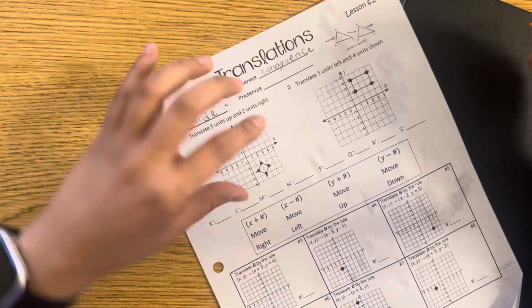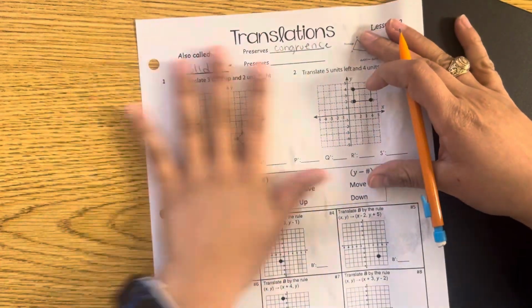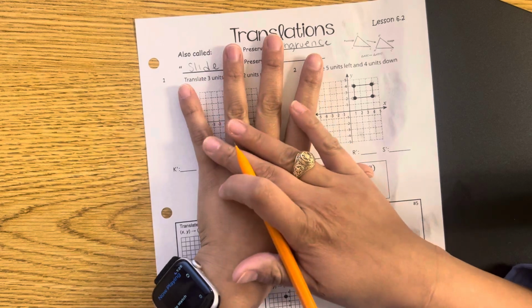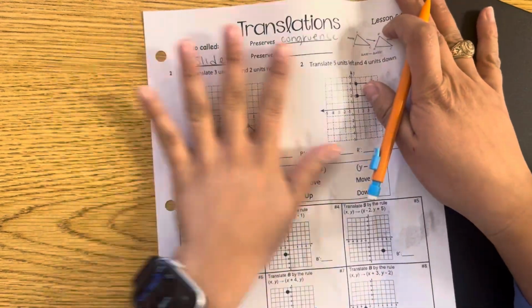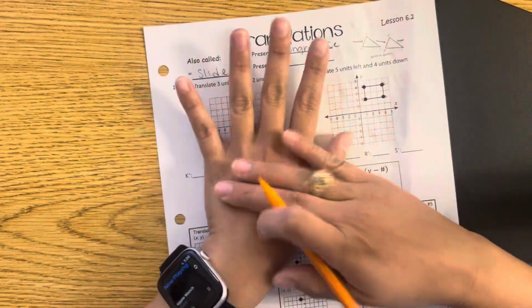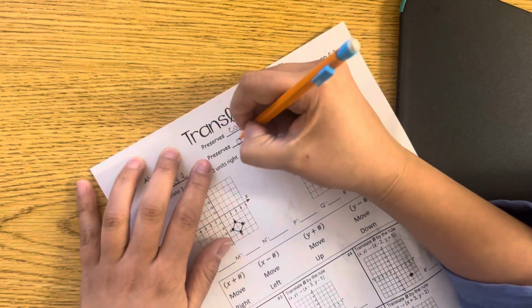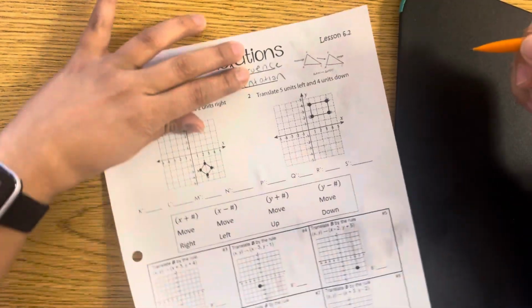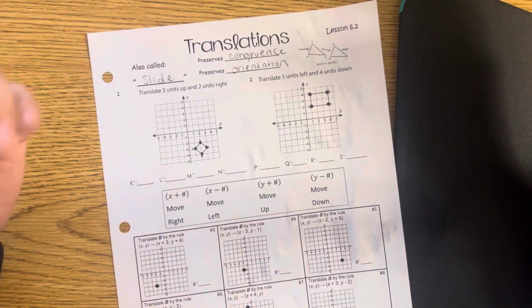And then, does the direction of whatever I'm sliding change? Well, it doesn't because I don't flip it, I don't turn it, I just physically move it up, down, left, right. So that's called preserves orientation. So just be familiar with the vocabulary because it can be a little tricky, and sometimes that's all they ask you on a particular question.